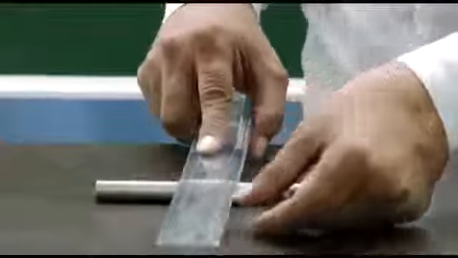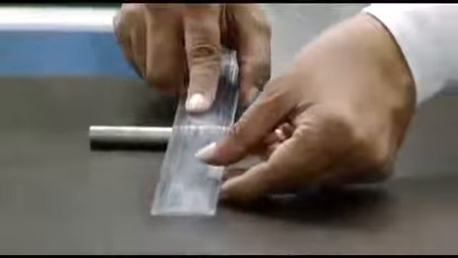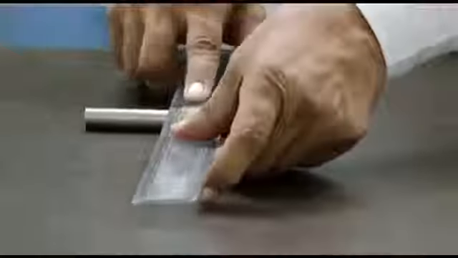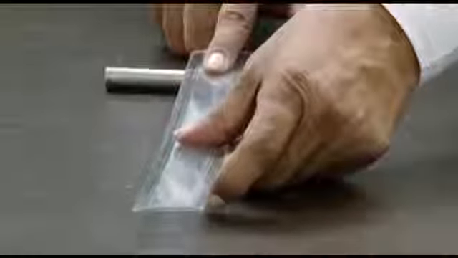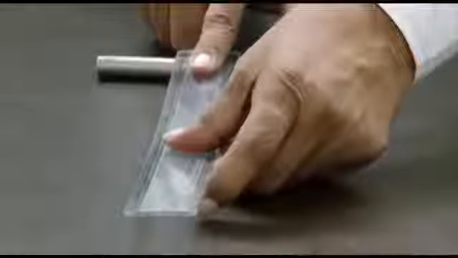And let me do it for this much time, so that the other end of the scale is now at the top surface.